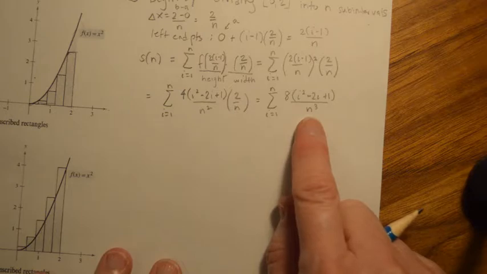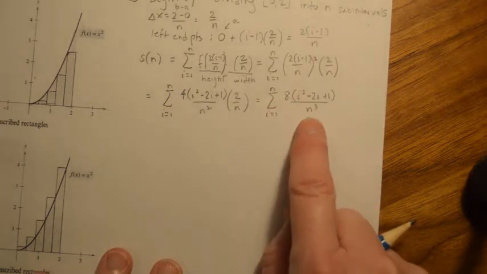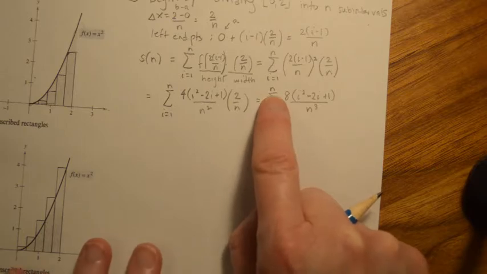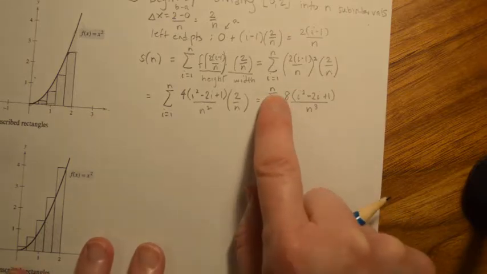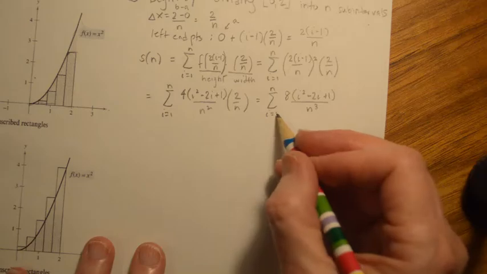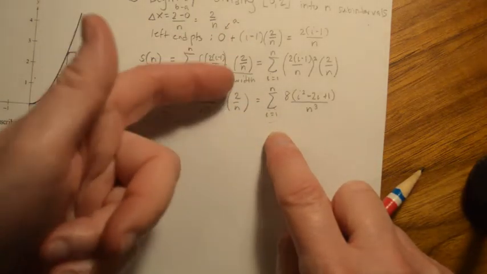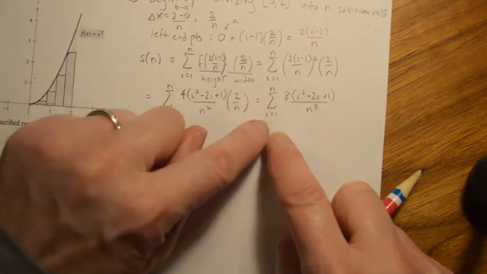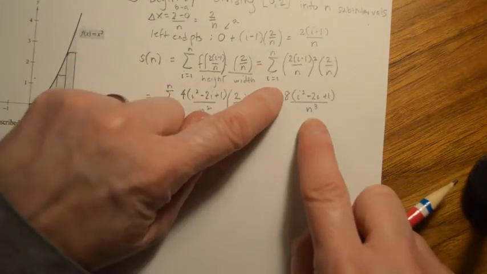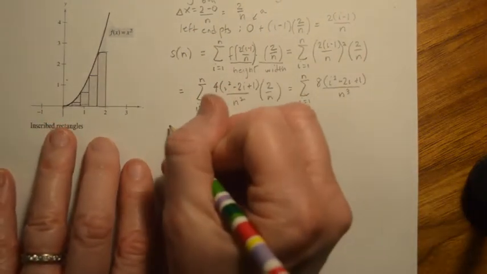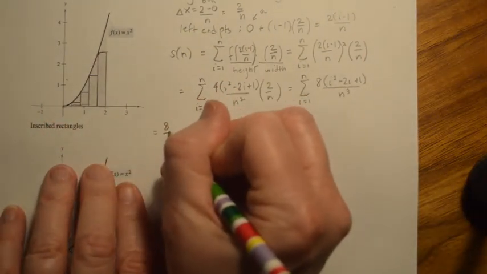All right, now I'm going to take that 8 over n cubed, and again, n is some number, we just don't know what it is, but it is behaving like a constant. The variable, the thing that changes, is going to be that i, because it's going to keep going through all the numbers between 1 and n. So this 8 over n cubed can come out front as a constant.